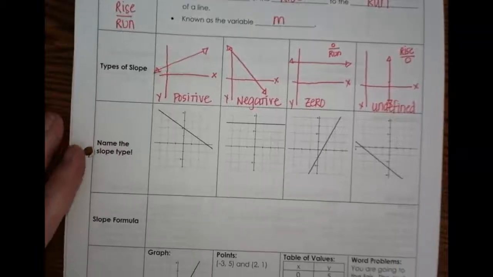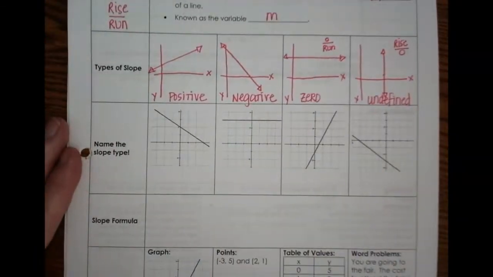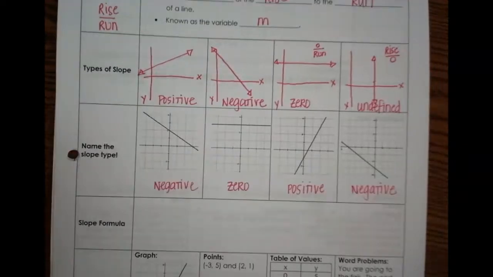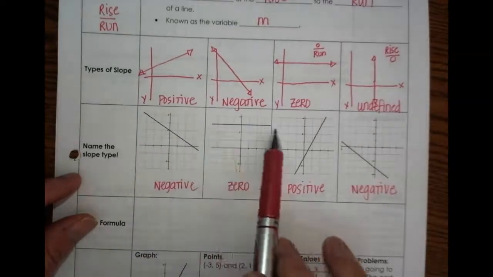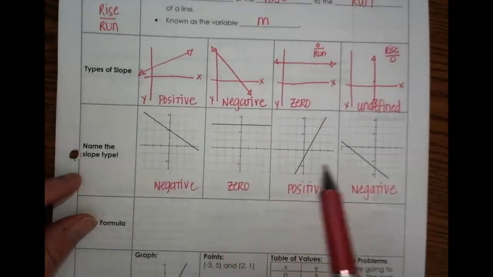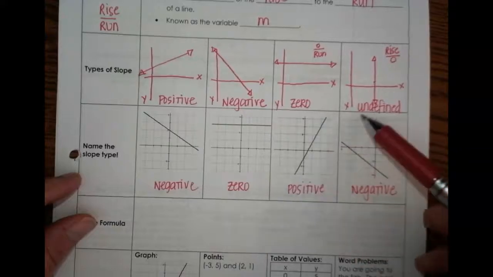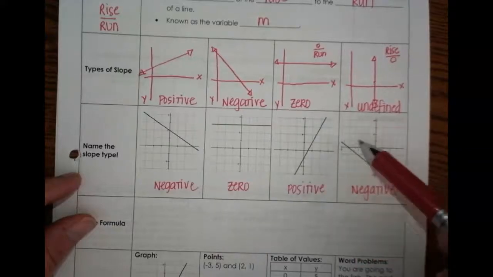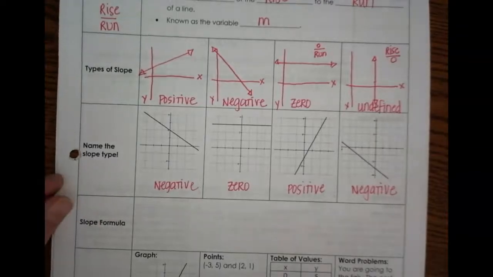So what I'd like you to do is pause the video, name these as positive, negative, zero, or undefined, and then come back and check your answers. Alright, let's see how you did. Alright, so left to right, this line's decreasing, negative. This is a perfectly horizontal line. Those are zero slope. This line is increasing as it goes from left to right. Positive, decreasing left to right, negative. Hopefully you did very well with that.